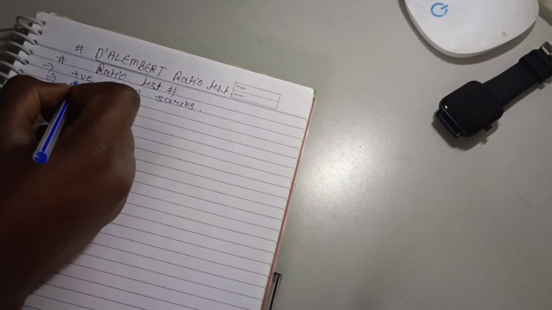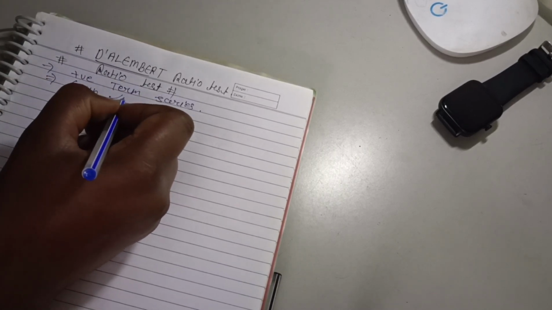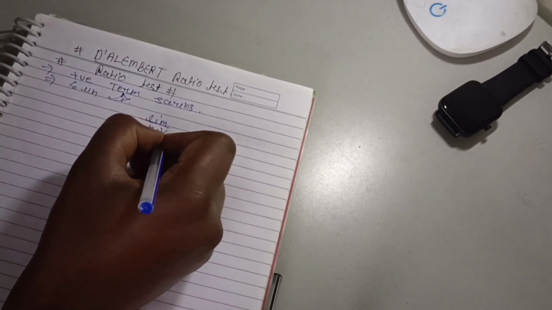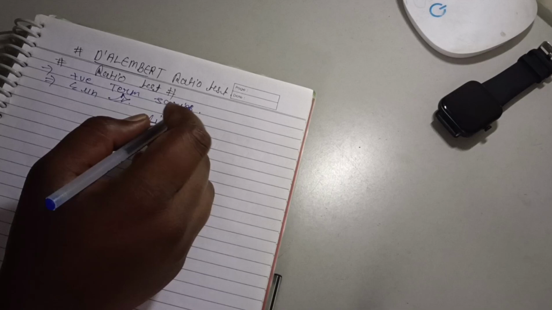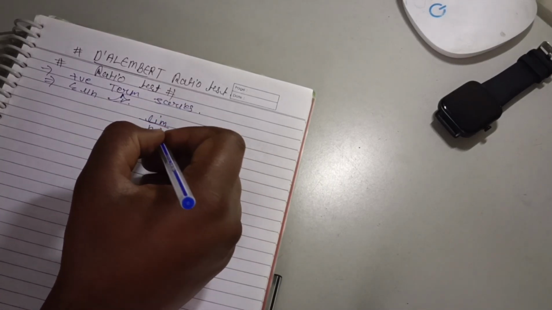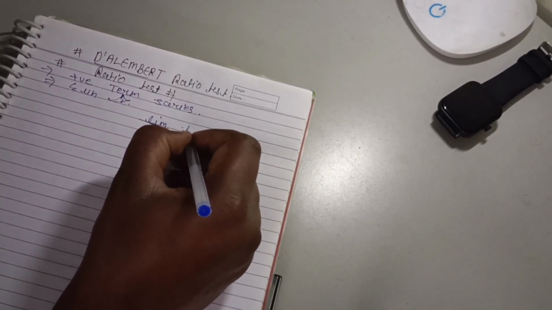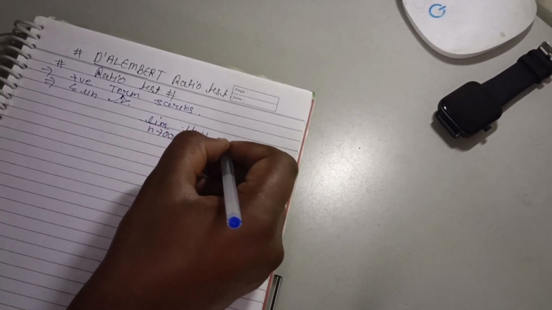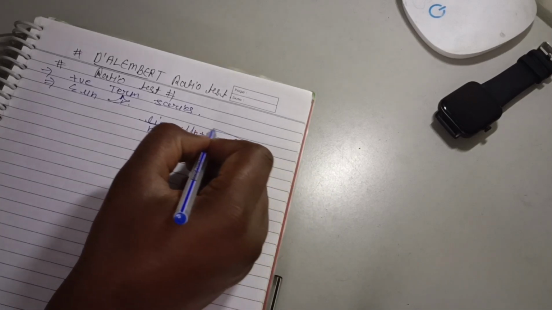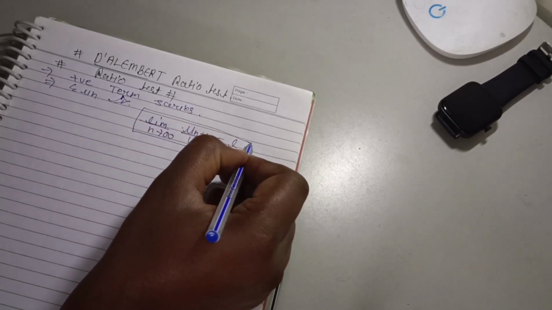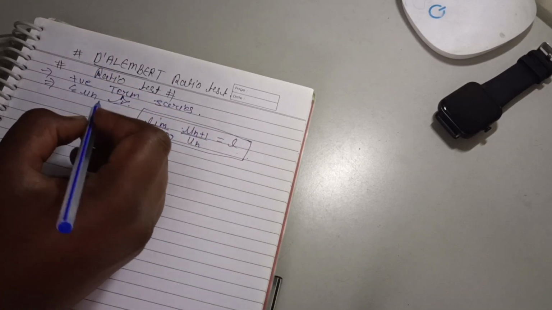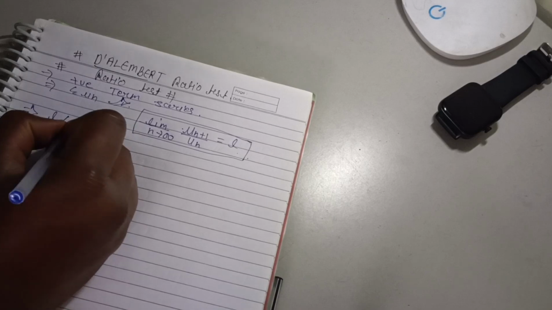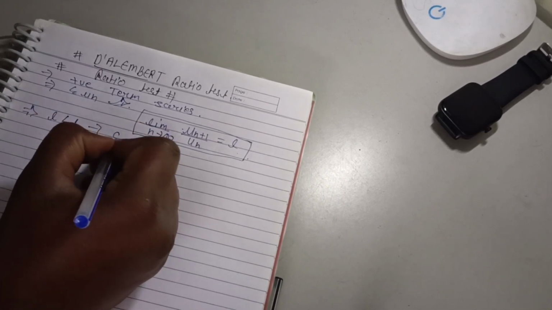If un is a positive term series, then limit n tends to infinity of un plus 1 upon un is equal to L. So this is what we do in the ratio test. Here are some conditions. If L is less than 1, then it is convergent.